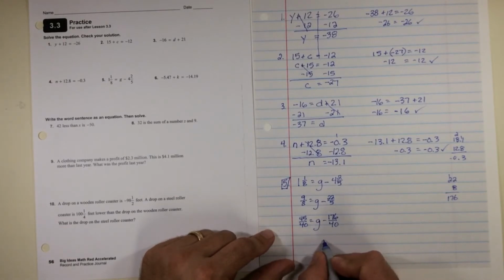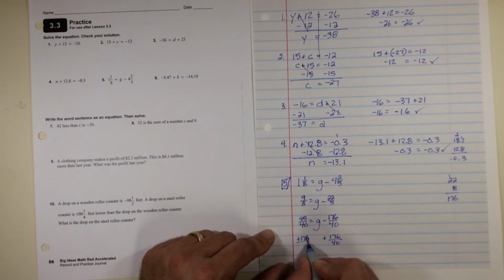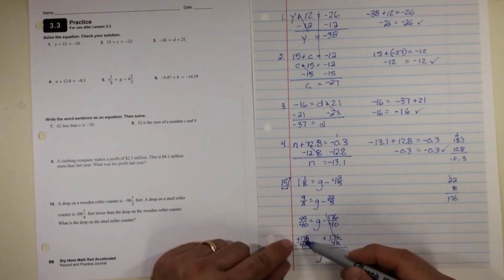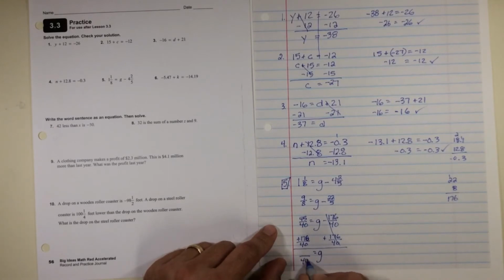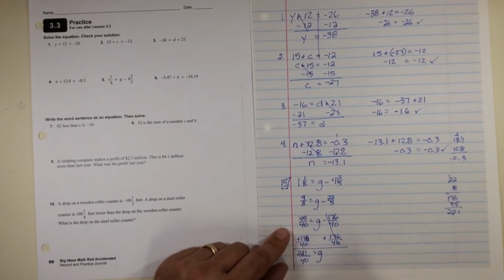I will add 176 40ths to both sides. These cancel out, leaving me with g on this side. And over here I've got 45 40ths plus 176 40ths. Same sign, they're both positive. And 45 and 176, 221 40ths.